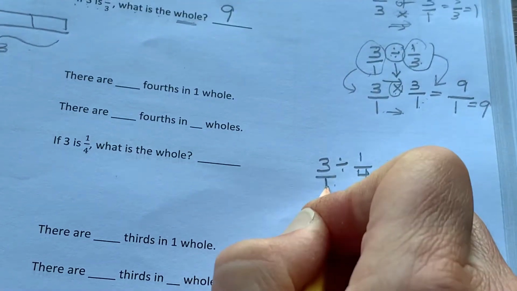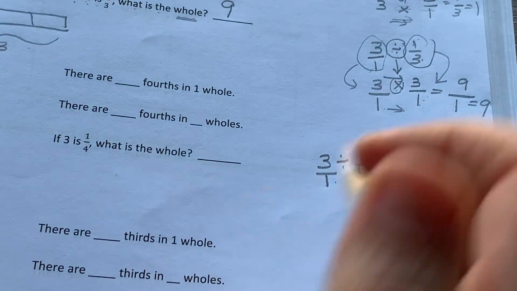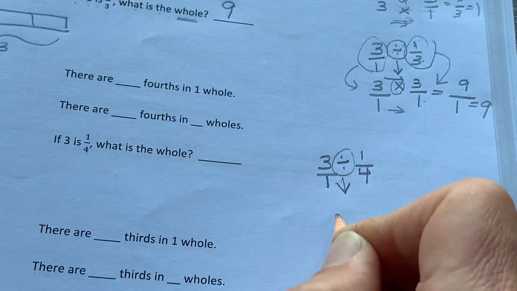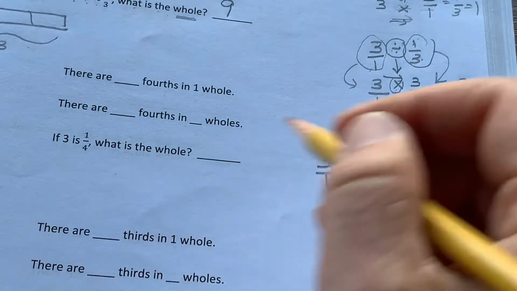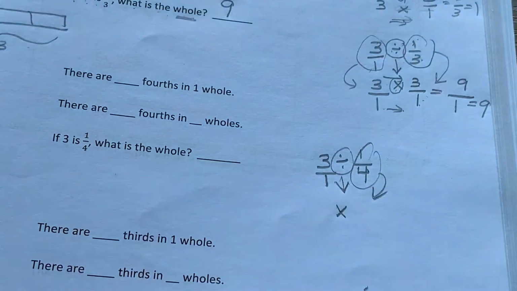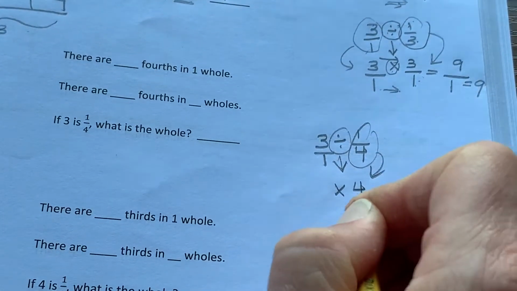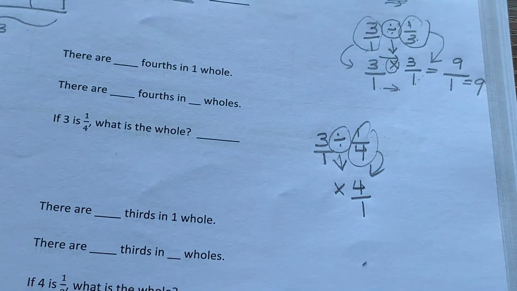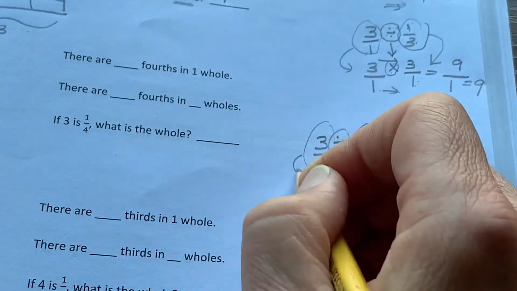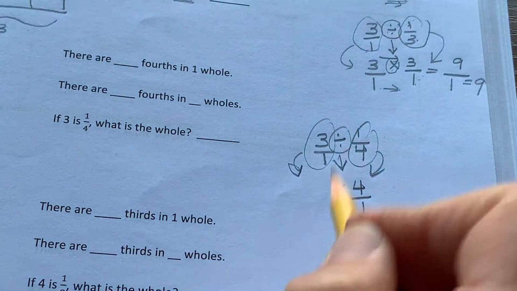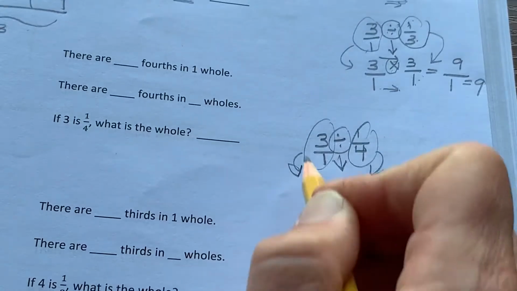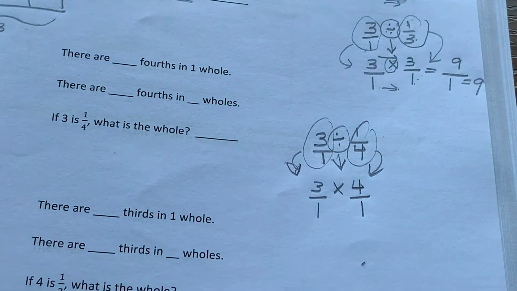I'm going to put a 1 as my denominator. Now I'm going to take the reciprocal, which is multiplication, and the reciprocal of this fraction. What is it? That's right, 4/1. You can copy me right now with your pencil. And this fraction will stay the same. Remember, if I'm going too fast, just pause the video, and then copy it down and catch up and then unpause it again.